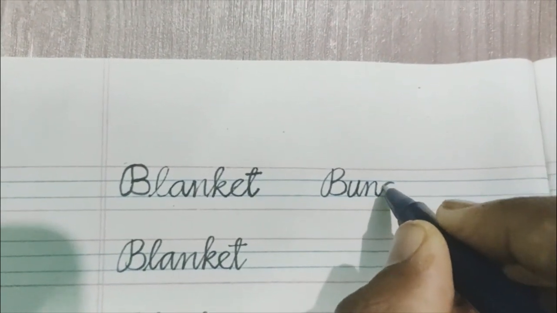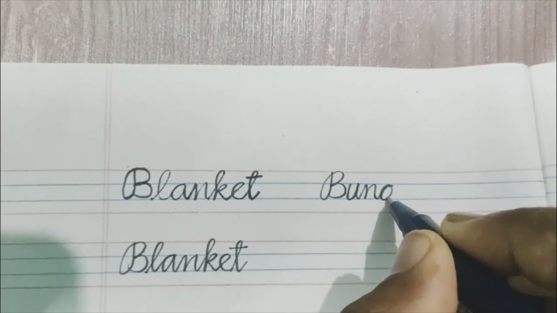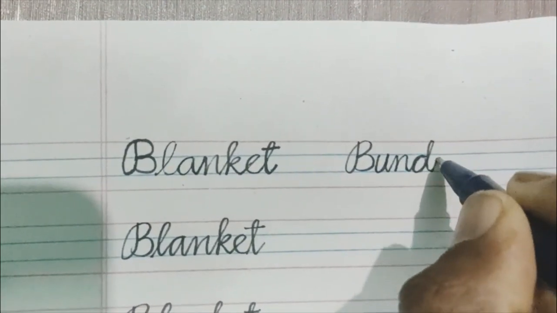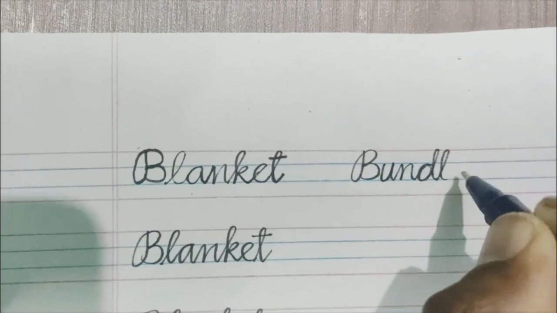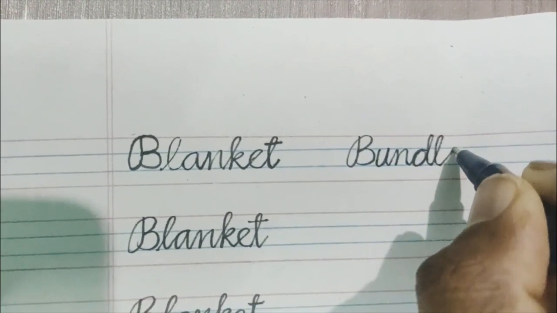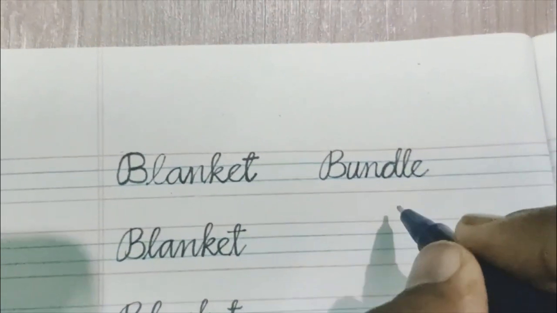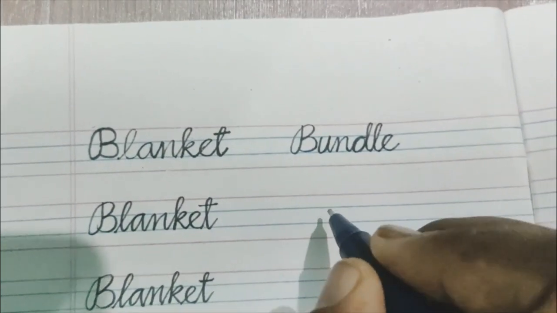For D, first of all an oval, and then it connects with a slanting line. For L, a slanting line, just come back. For E, a slanting line with the curve. Bundle is over, students. Okay, we can try for the second time.